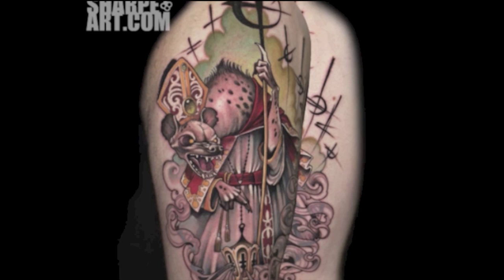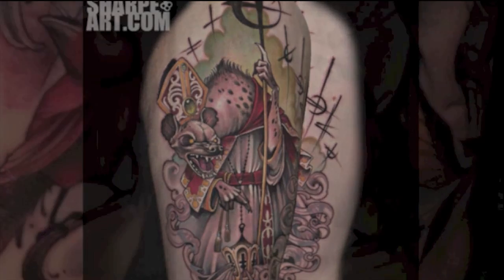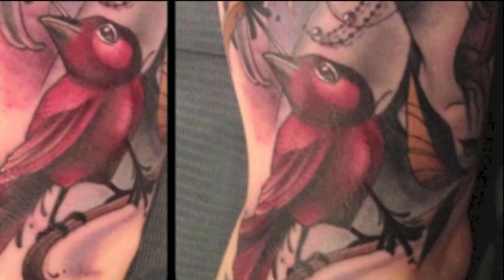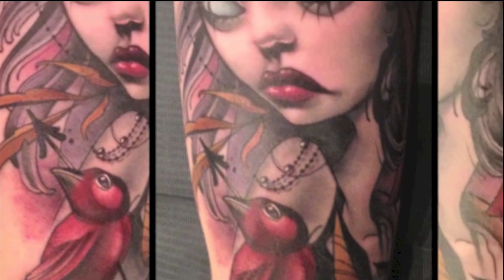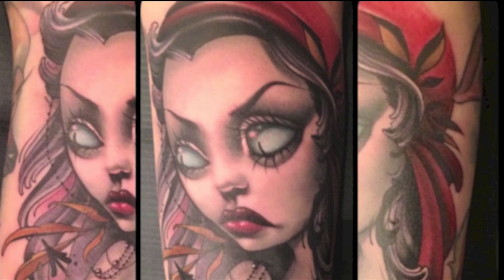Yeah. Hey, Kelly, one more thing. I really, really love the way the top of her head just fades off into nothing. I know this is on the inner arm near the armpit, and just the way that you decided not to put a black outline around the back side of the hood, I think was a really cool choice. I like it too. It's really cool.